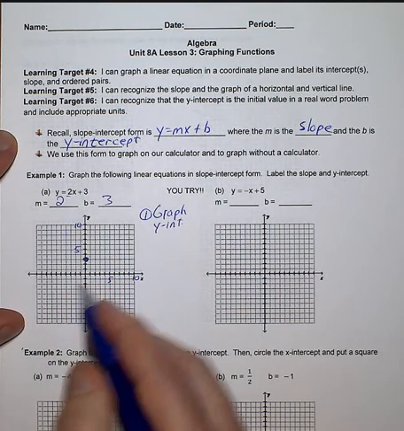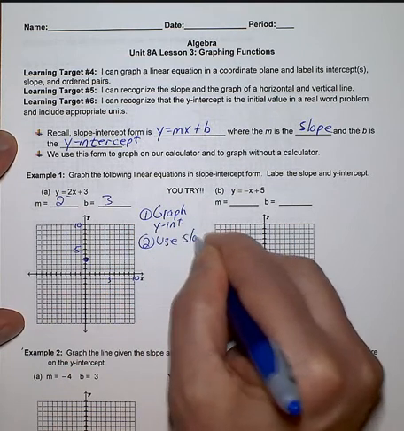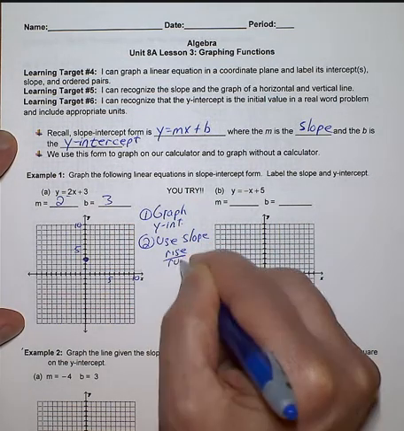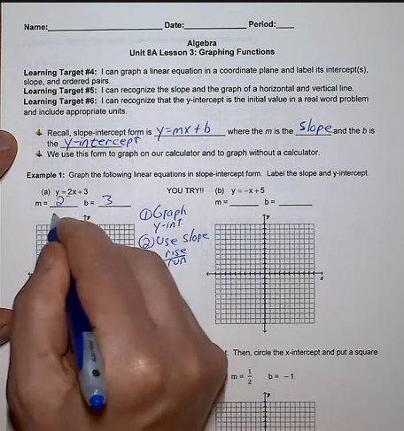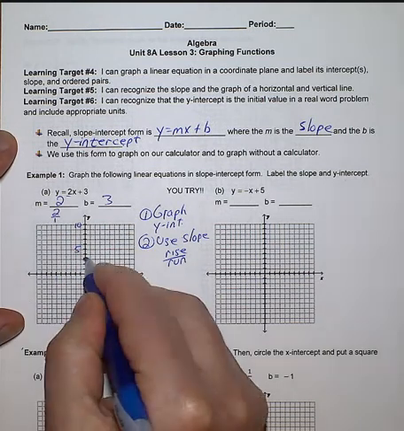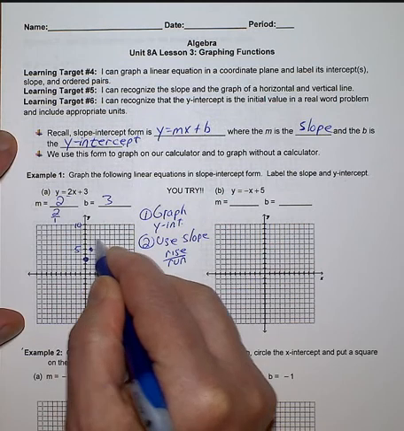Now, number 2, use the slope, which is the rise over the run. So the slope is 2. A slope of 2 could also mean 2 over 1, right? So it's up 2 over 1. So up 2 over 1, we put a point. Up 2 over 1, put a point.